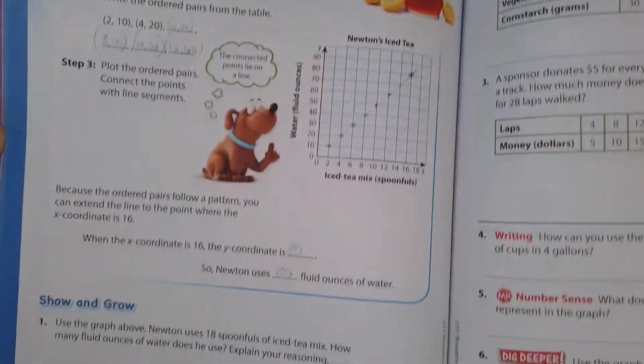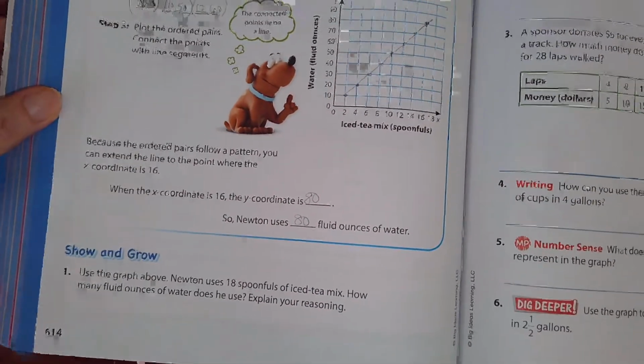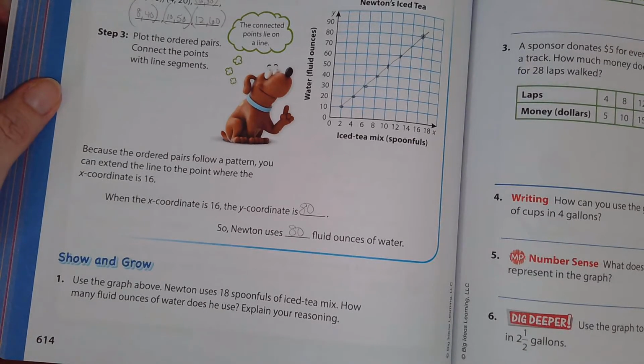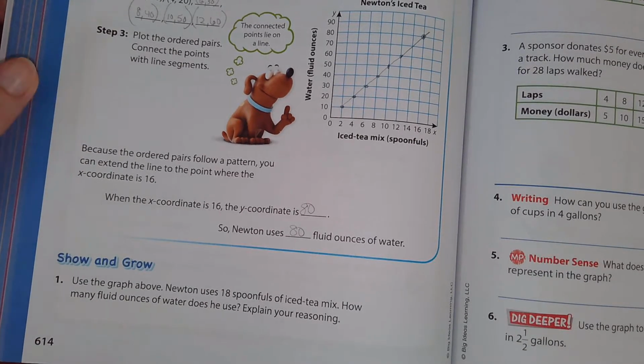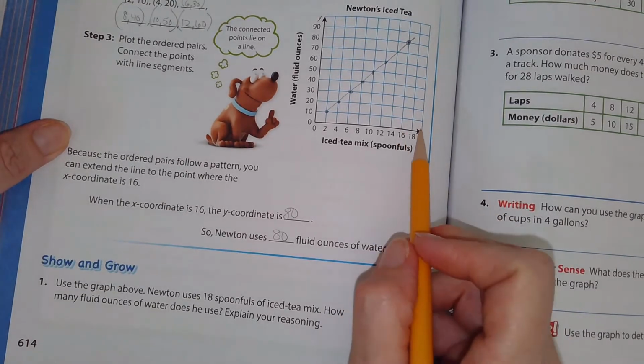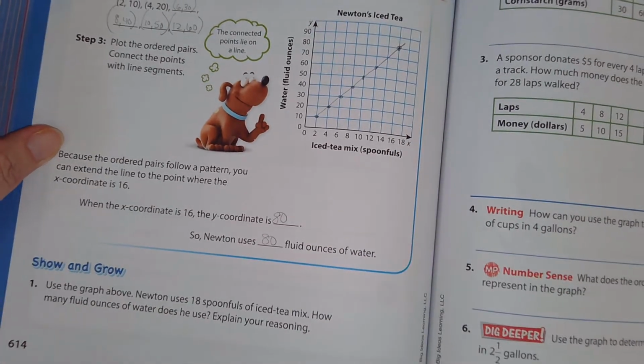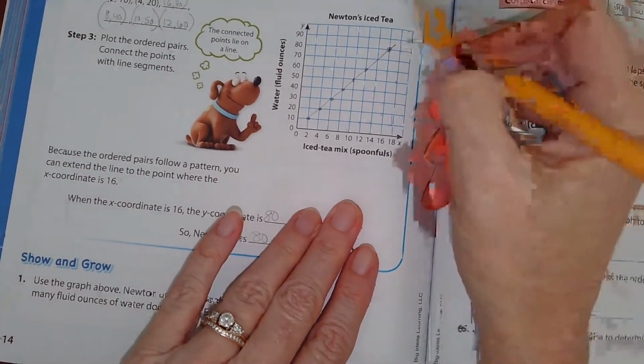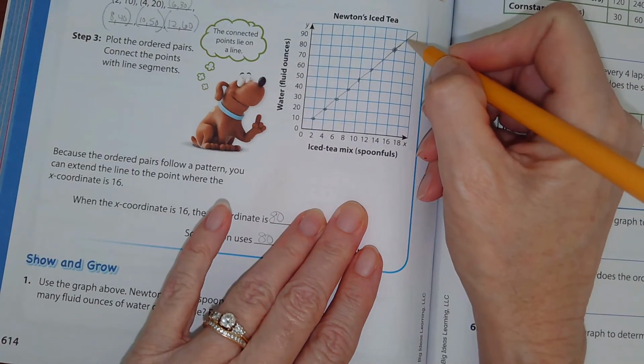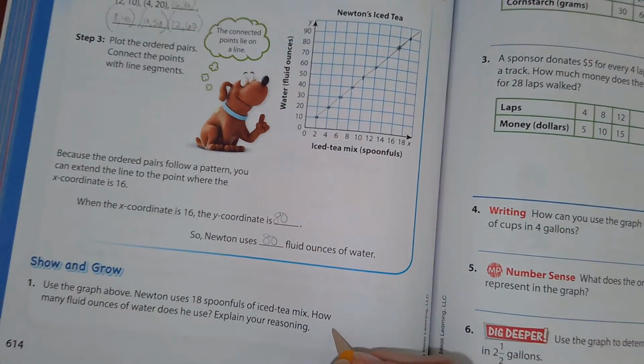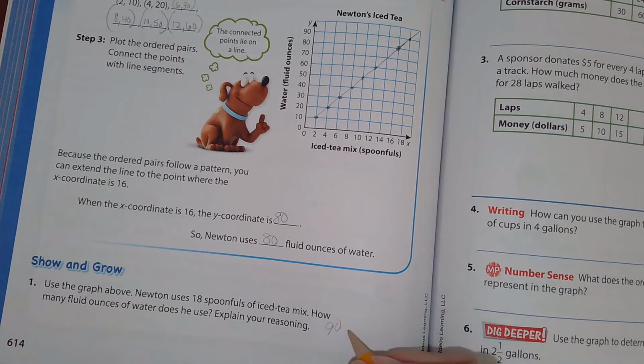Okay. All right, let's look at number 1. Use the graph above. Newton's now using 18 spoonfuls of iced tea mix. Not 16, but 18. How many fluid ounces of water does he use? Well, we're going to keep on continuing that up, and he uses 90 fluid ounces.